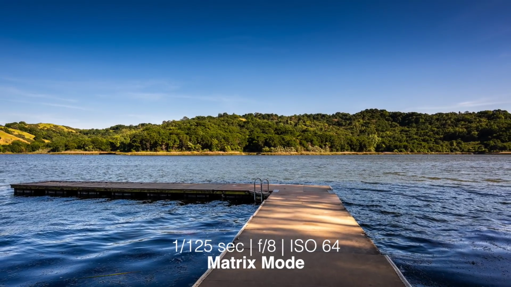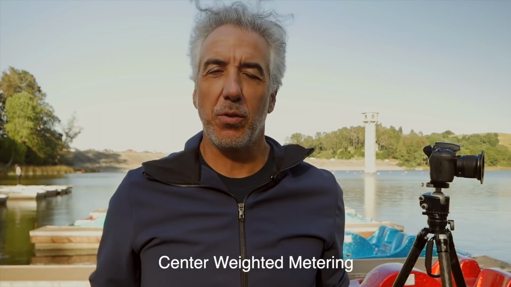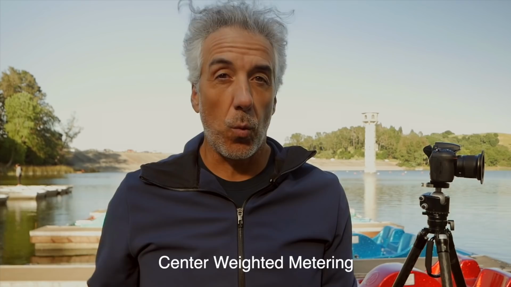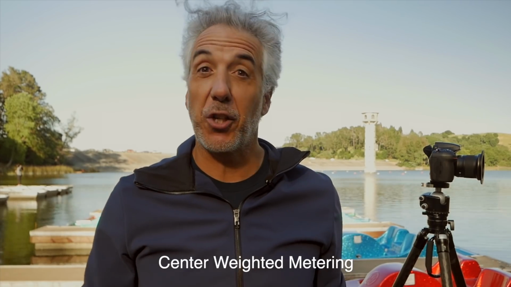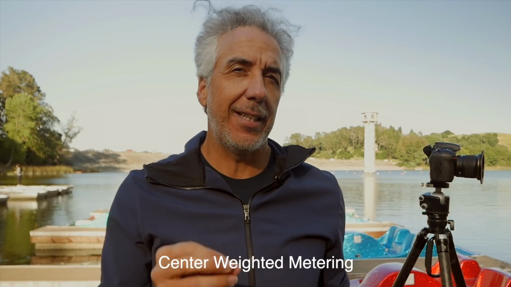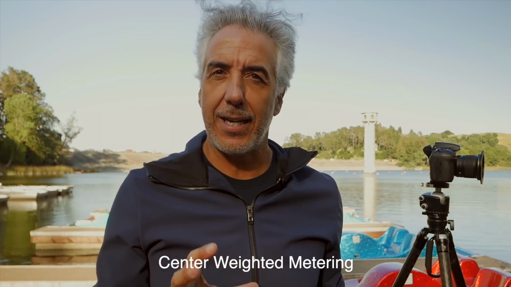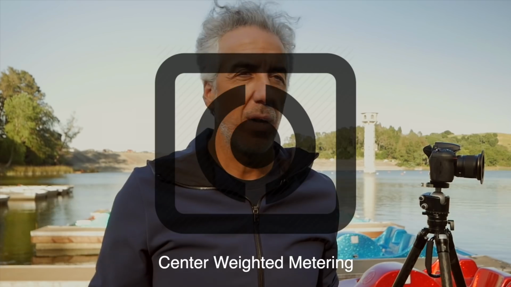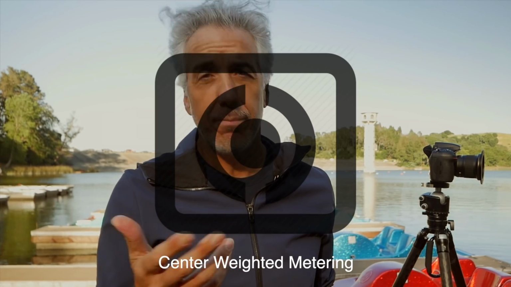The second metering mode is called center weighted mode, and I'm sure that you have a good guess about which area of the photo this mode will prioritize to read the light. And if you guess the center, you are correct.